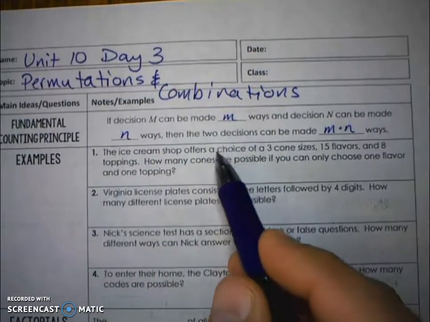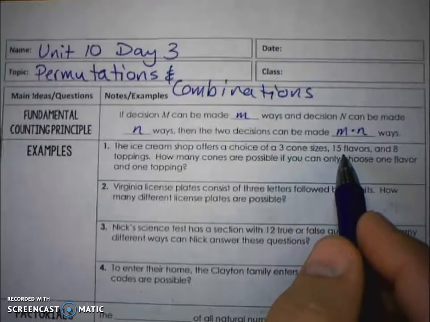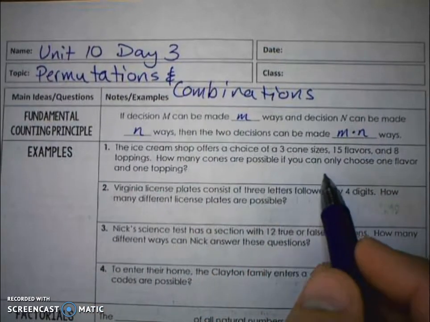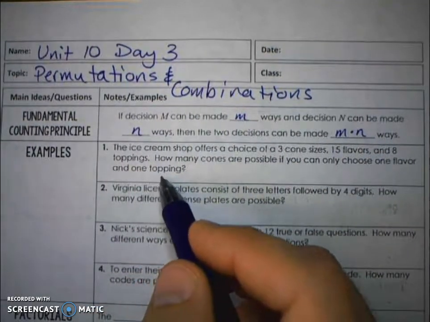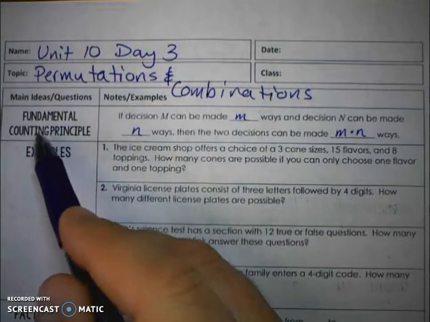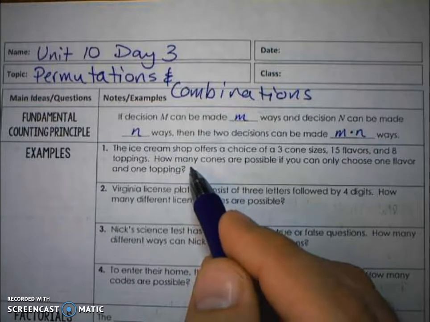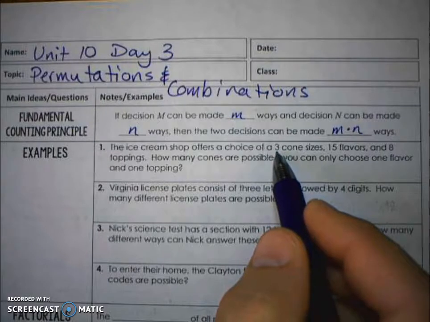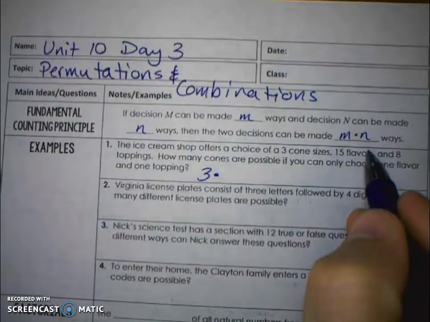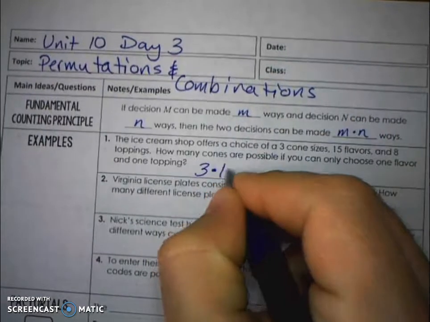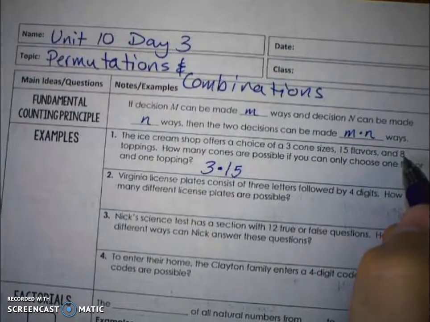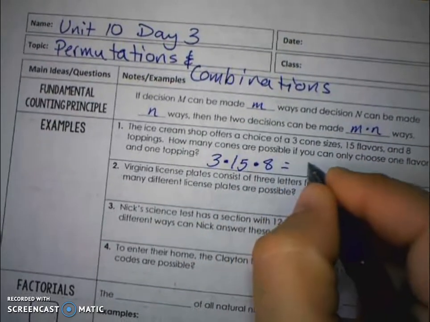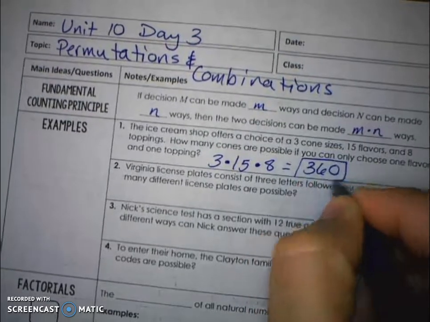Let's say we have an ice cream shop that offers a choice of 3 cone sizes, 15 different flavors, and 8 toppings. How many cones are possible if you can only choose one flavor and one topping? So this is using what we call the fundamental counting principle to talk about all the combinations of these. We're just going to take the number of each category: this decision has 3 possibilities, times this decision has 15 possibilities, and then the final decision has 8 possibilities. If we multiply all those together, we get a total of 360 different combinations.